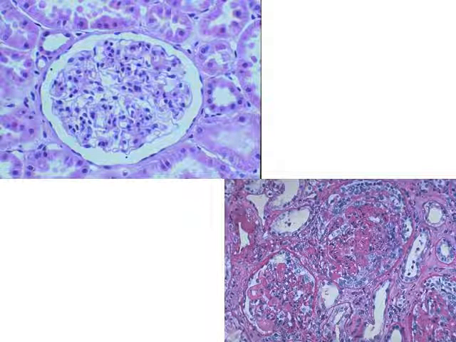This is a normal glomerulus on light microscopy. You will find the glomerular tuft is surrounded by an empty Bowman space. Because here there is the visceral layer of the Bowman's capsule, and this is the parietal layer of the Bowman's capsule. And in between there is an empty space, where the ultrafiltrate will come.